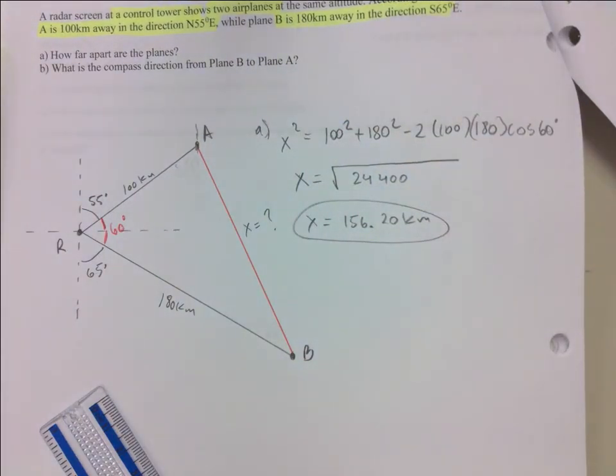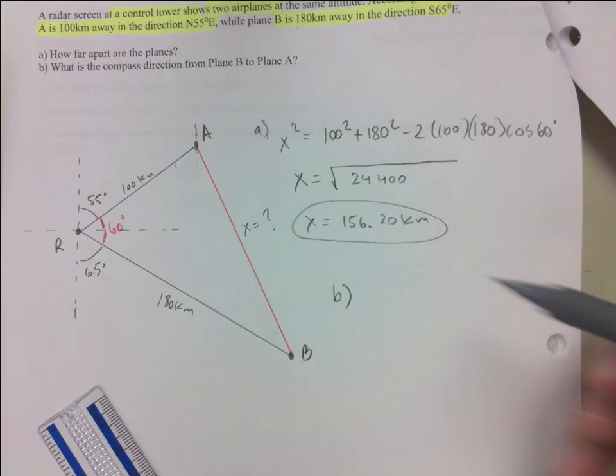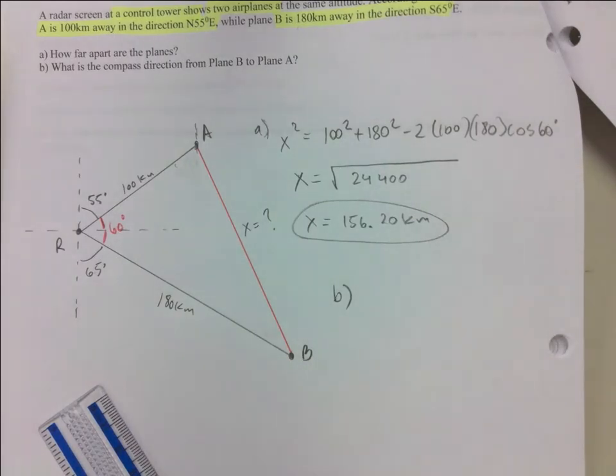Okay, so this I would expect you to be able to do something like this, and then B is tricky. B is tricky, especially if you didn't draw it to scale. It's hard to see. I'm going to use a blue pen here for this part.